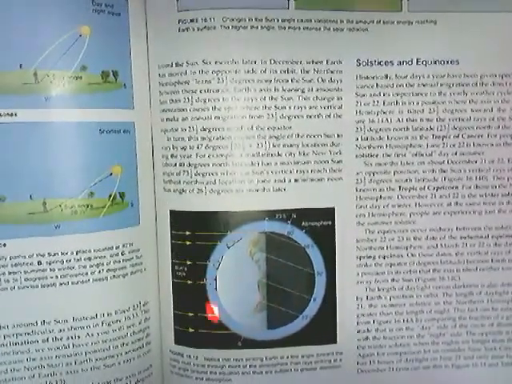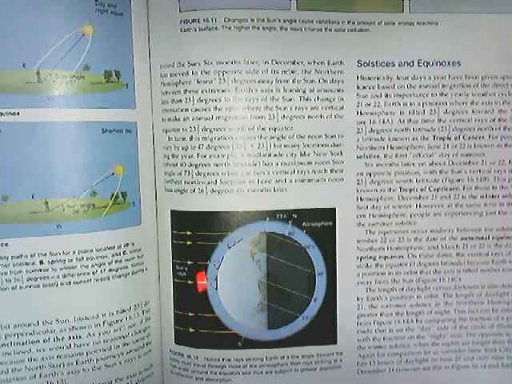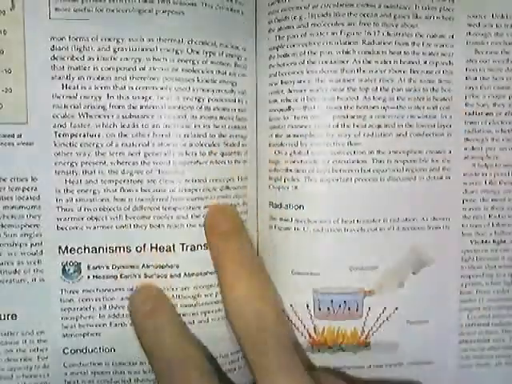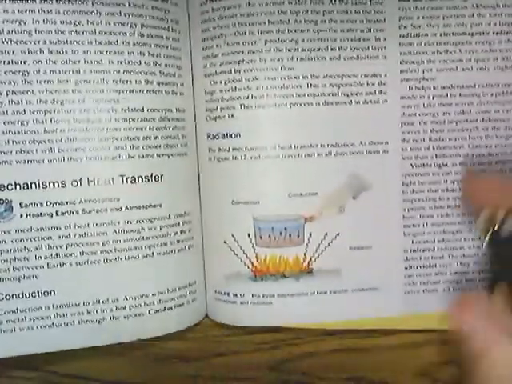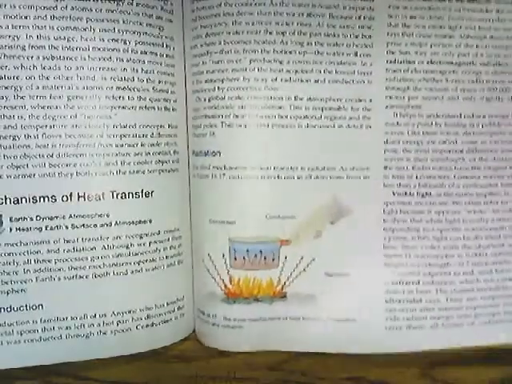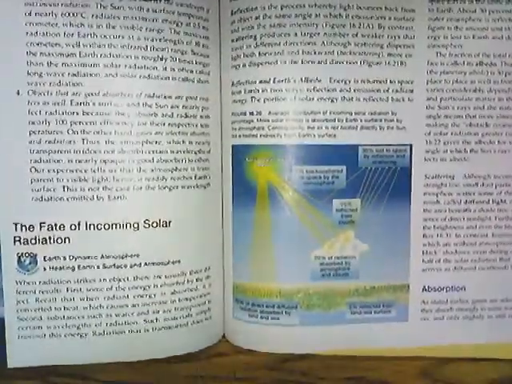Here's a picture that we've studied at an axial tilt, right? This would be, what is this? This would be the Tropic of Capricorn. This would be December 21st. This would be a winter solstice. And here are the positions of the Earth as it's moving through its orbit. And here are mechanisms and modes of heat transfer. And that should pretty much get us through.